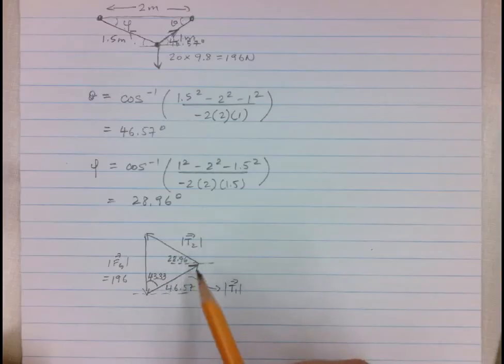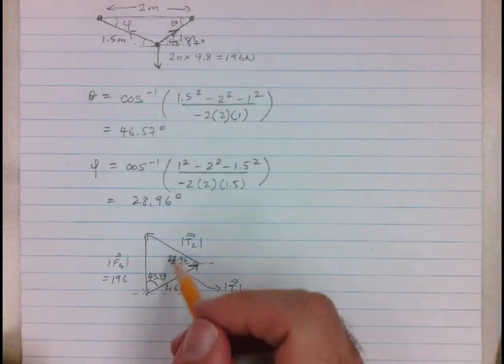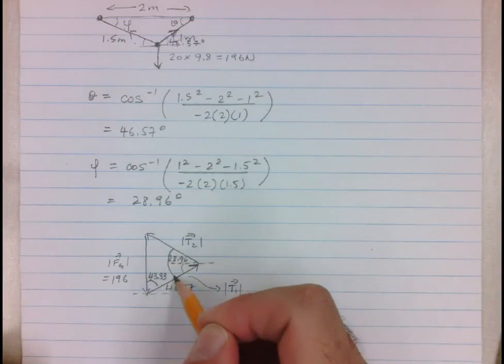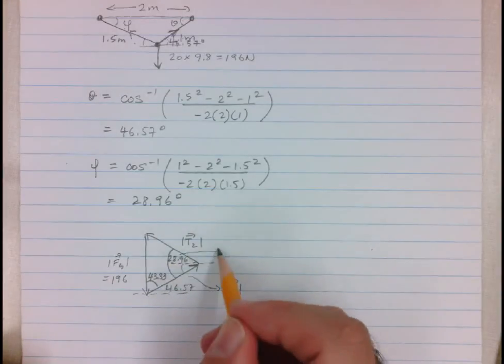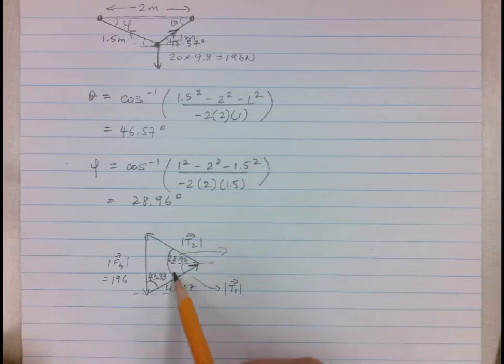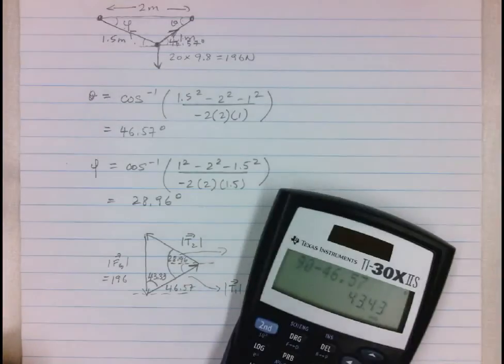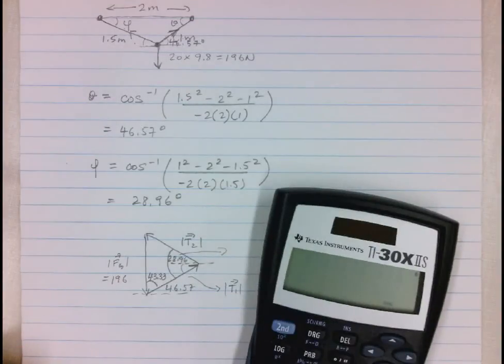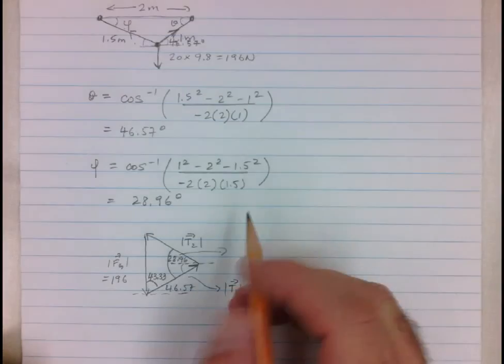By parallel lines, I know if this is 46.57, so will this little angle be 46.57. So I'm going to call that big angle there. I just have to add these two angles. So what do we have? We have 46.57 plus 28.96 equals 75.53.